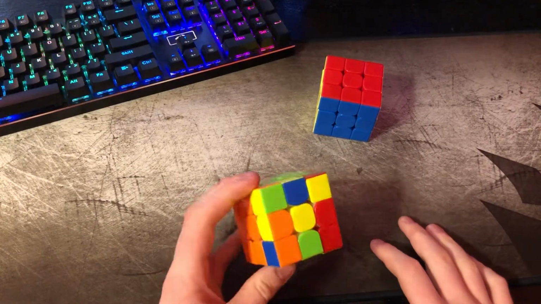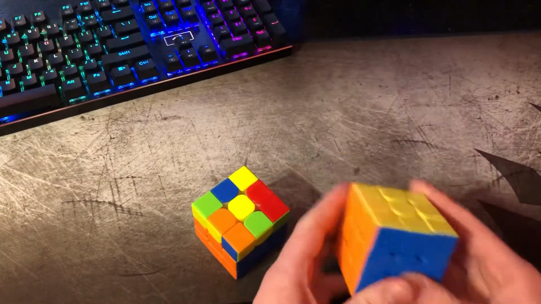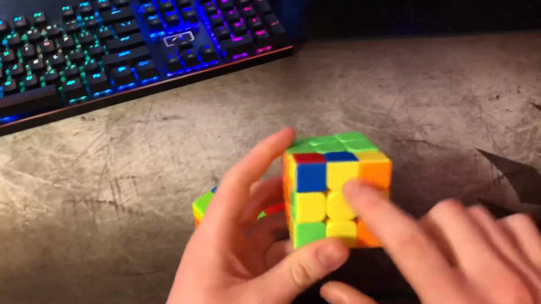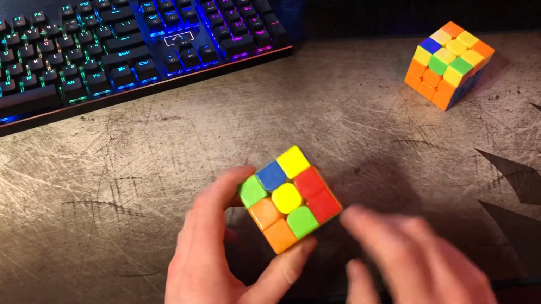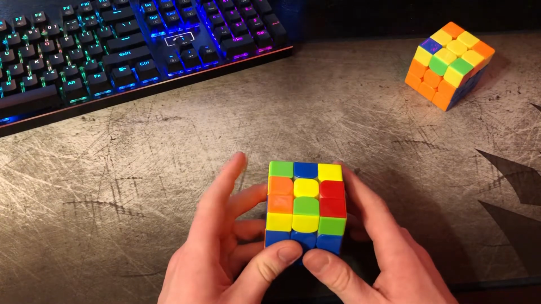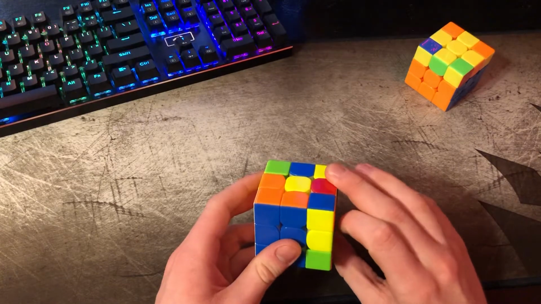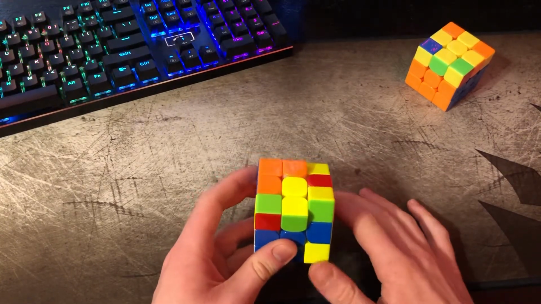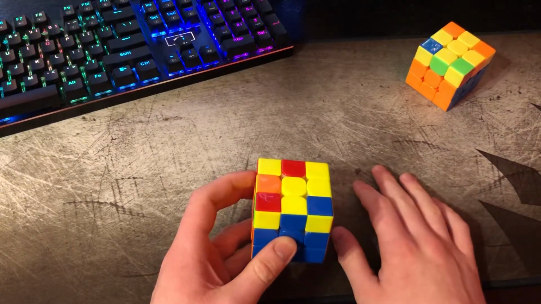Alright, so there are a few different ways you can get to build the cross, which you want to have solved on top. So number one you can get is whenever it's just a dot like this. The way that you would solve this is hold your cube exactly like this with the yellow on top. Do a front move, a right, a top, right back, move the top the inverse direction, then an F prime.